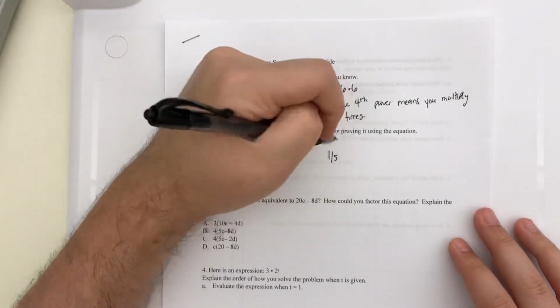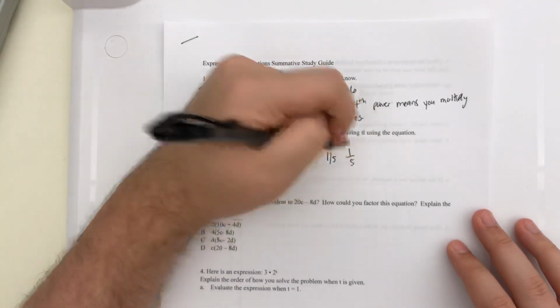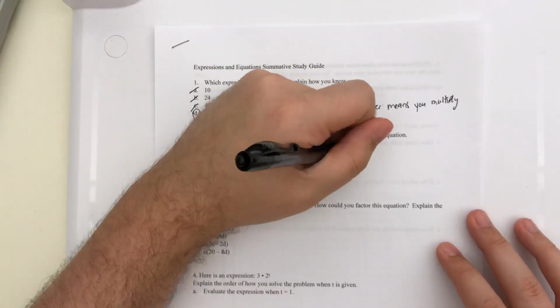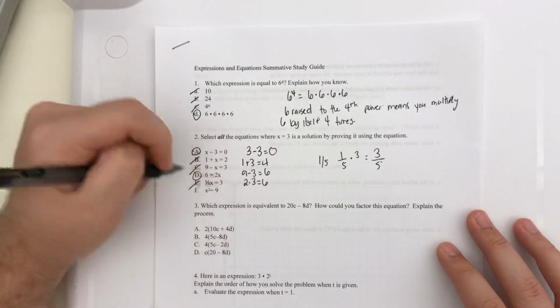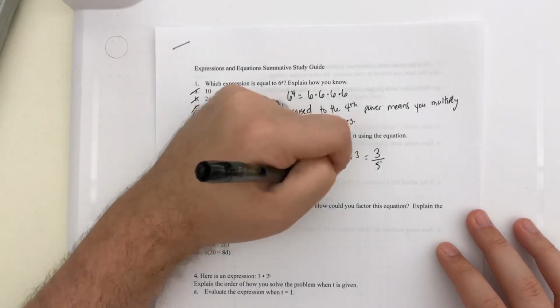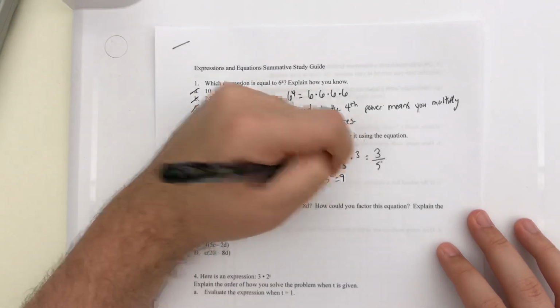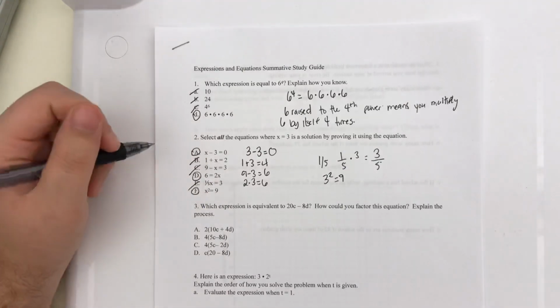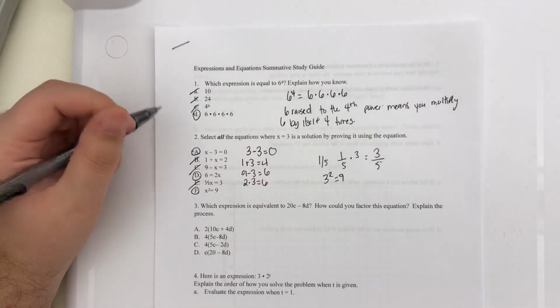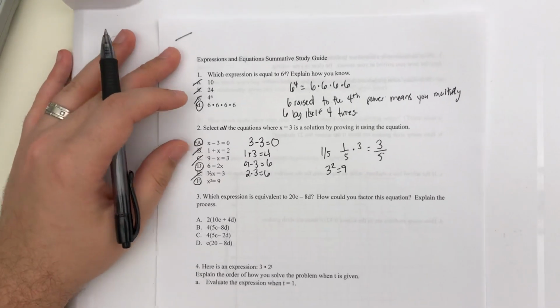1 over 5 times 3 equals 3 over 5, which is not 3. And then 3 squared equals 9. So you should have A, D, and F circled. So that's all you need to do for number 2.